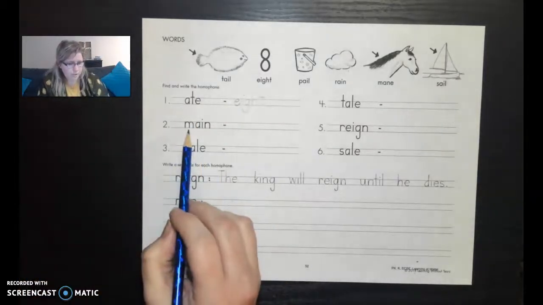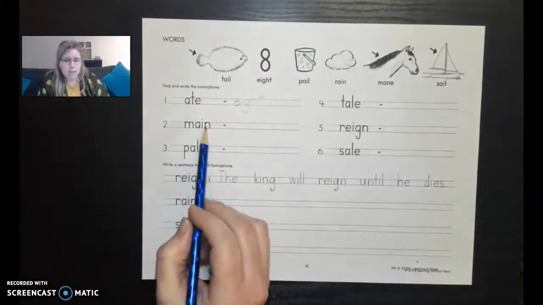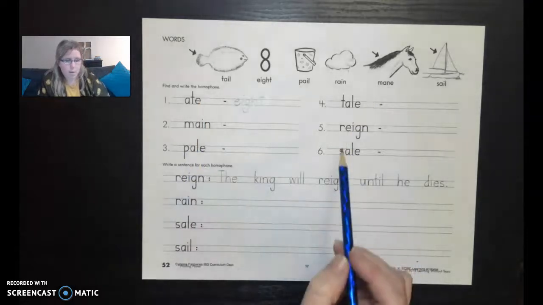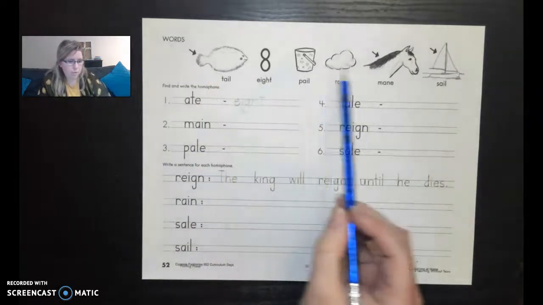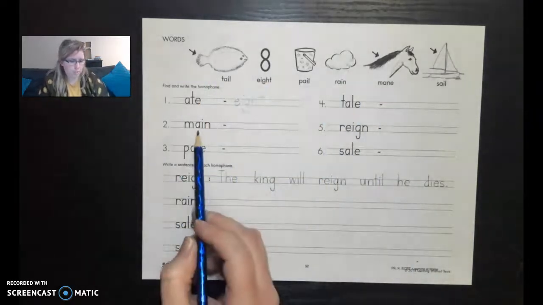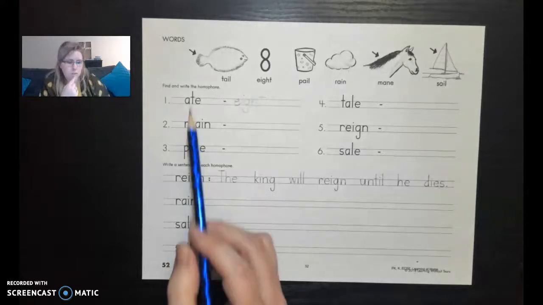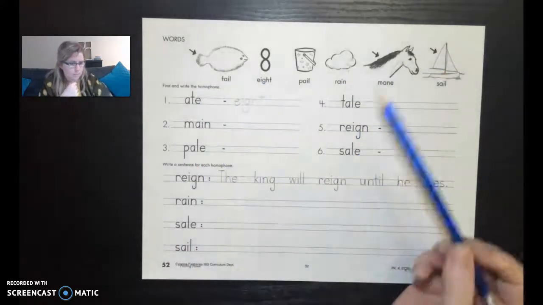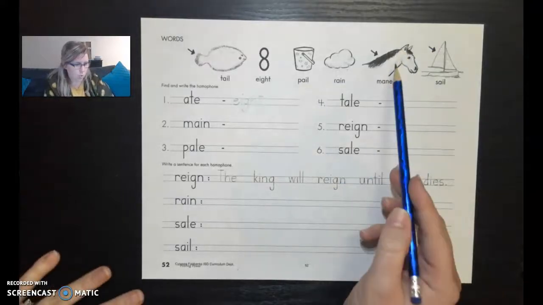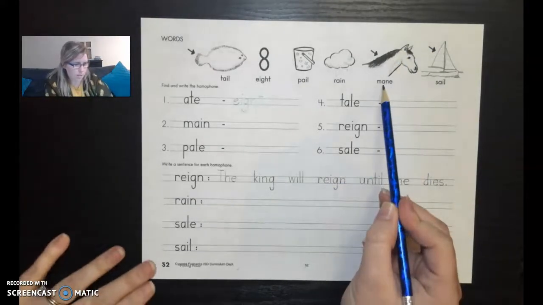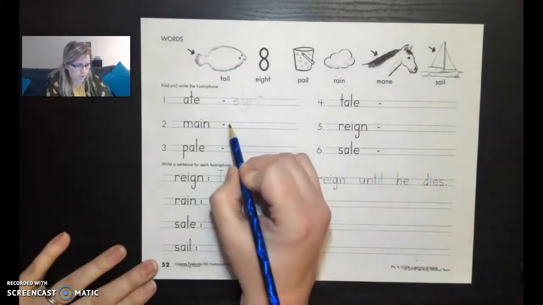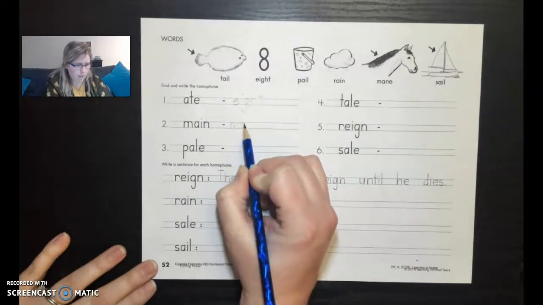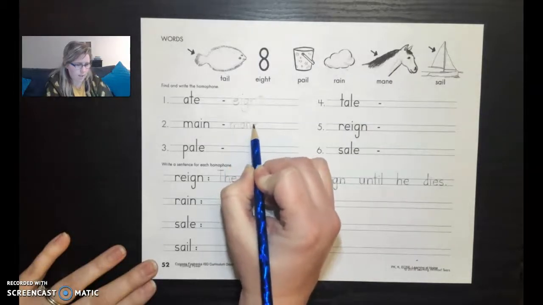Number 2, this says main. Now if you forget these words, Mom and Dad can tell you, but you've got to figure out which picture it goes with. Mane. Which picture talks about a mane? Yeah, the horse. So we're going to look at the horse, we're going to look at these letters, and we're going to write them over here. M-A-N-E.